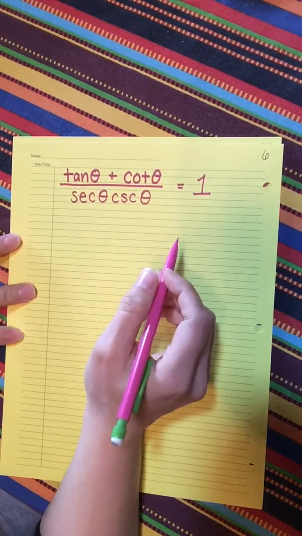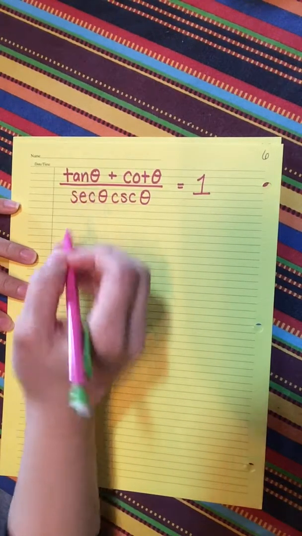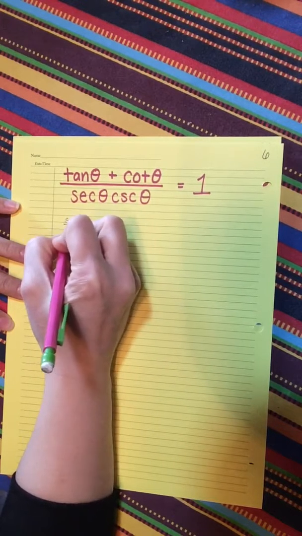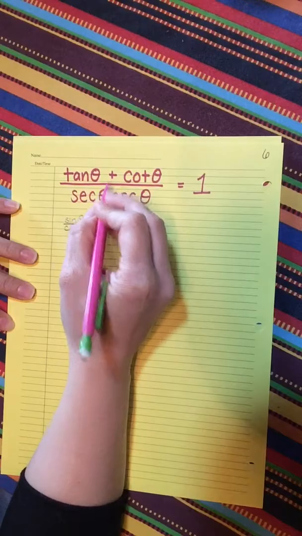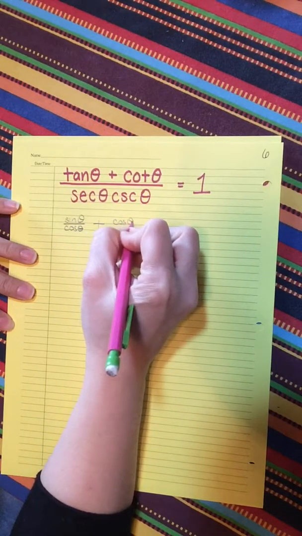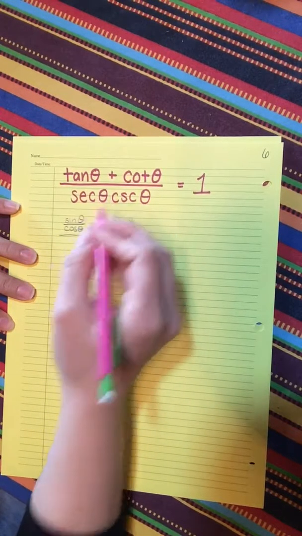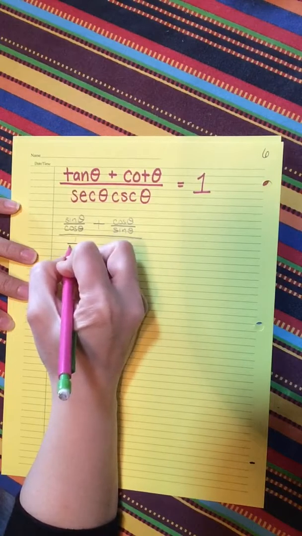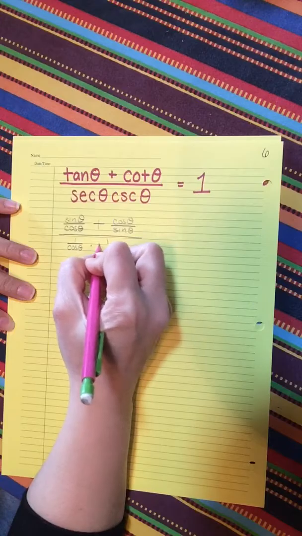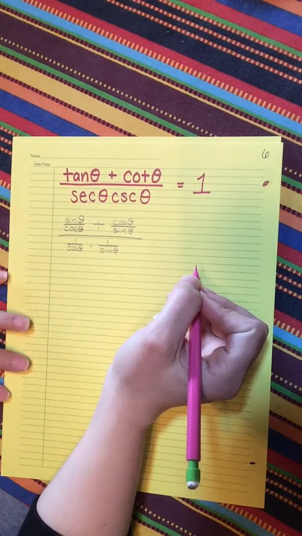touching the right-hand side. So, over here, I know that tangent can be rewritten as sine of theta over cosine of theta, plus cotangent can be written as cosine of theta over sine of theta, and then in our denominator, secant can be written as 1 over cosine of theta times cosecant is 1 over sine of theta. Okay, so let's deal with our numerator first.